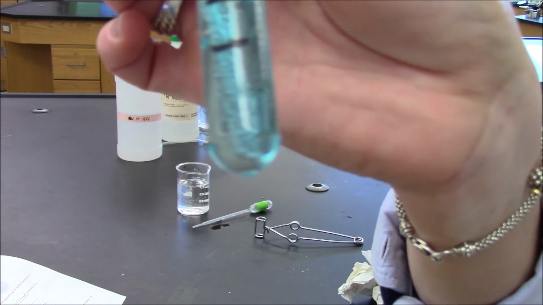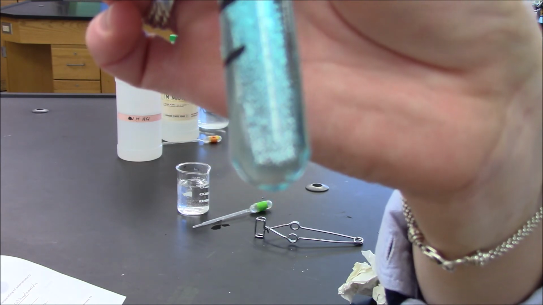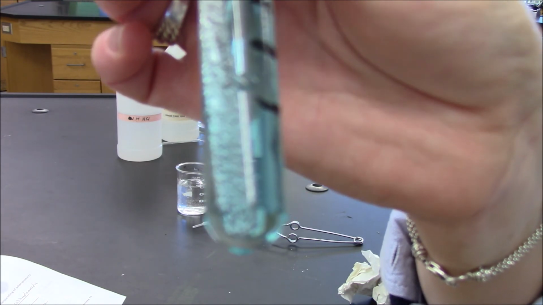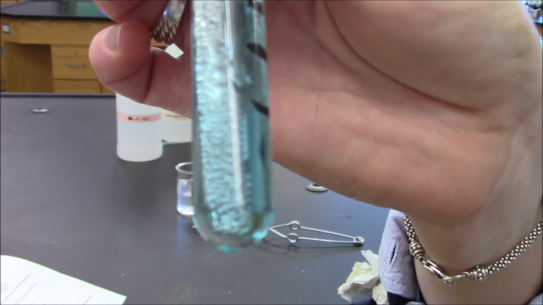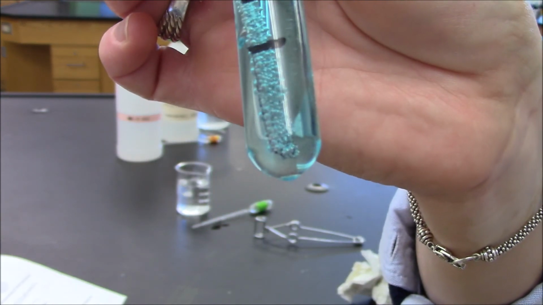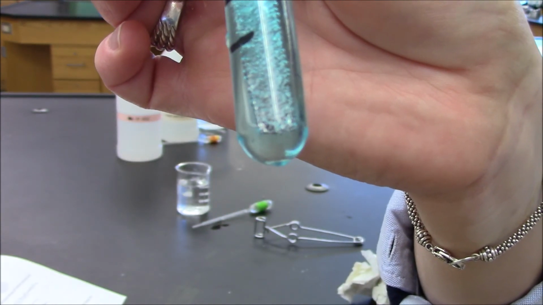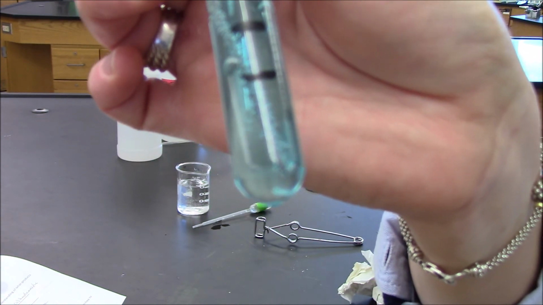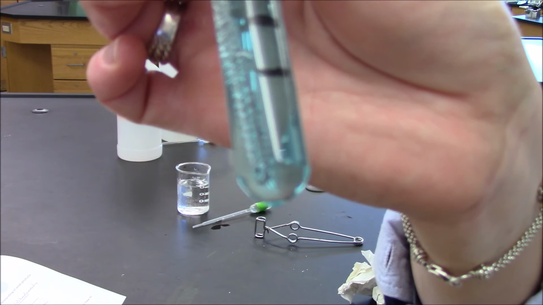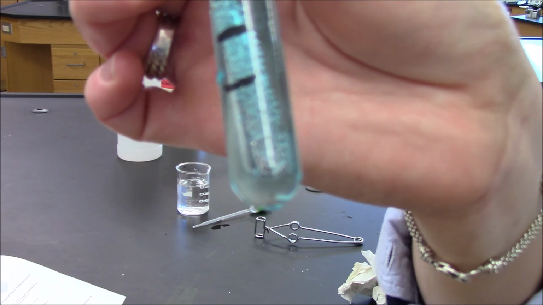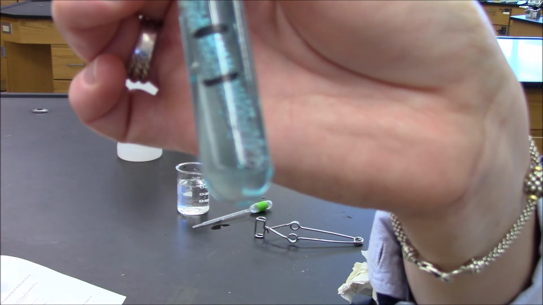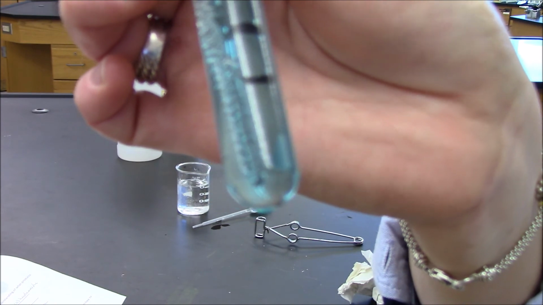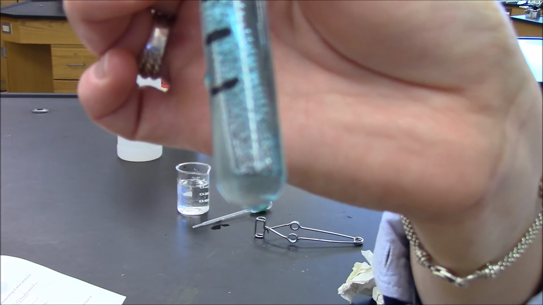That reaction we can see through a color change. And if you carefully look at the aluminum foil, especially on its sides, you can start to see that there's a brownish color forming. What that brownish color is actually elemental copper. So the aluminum ions are switching places with the copper ions.